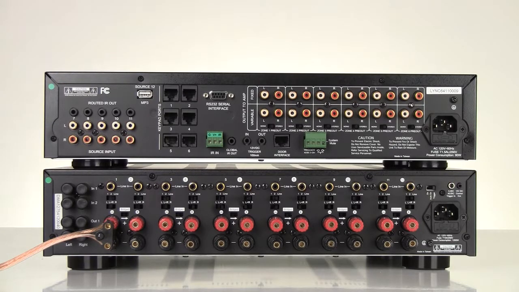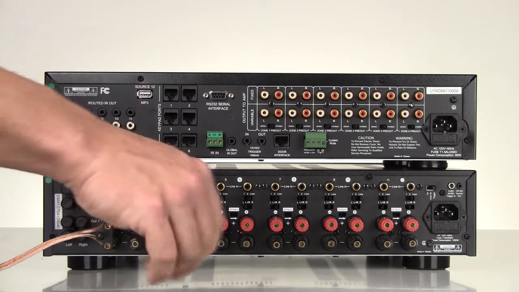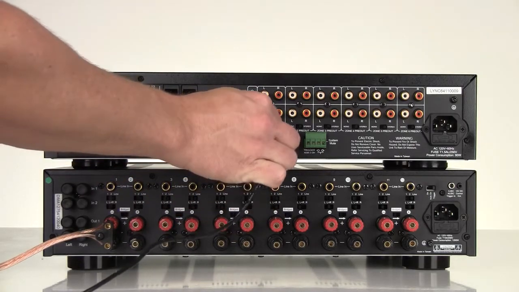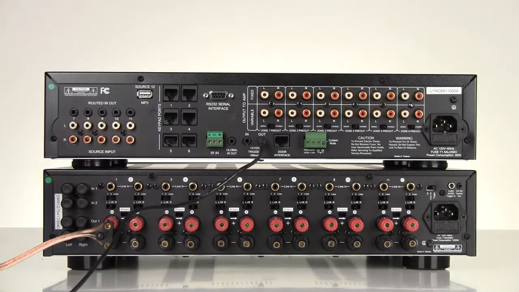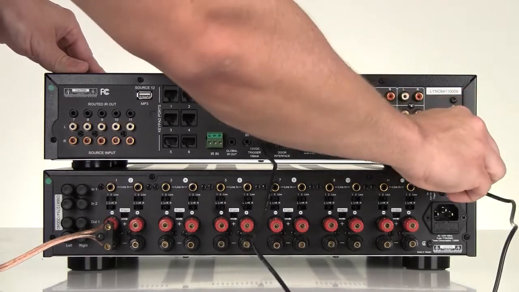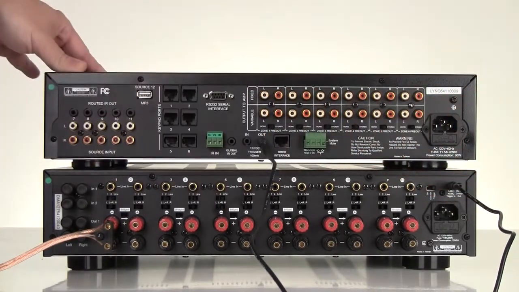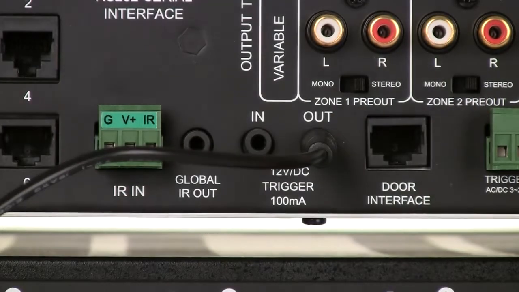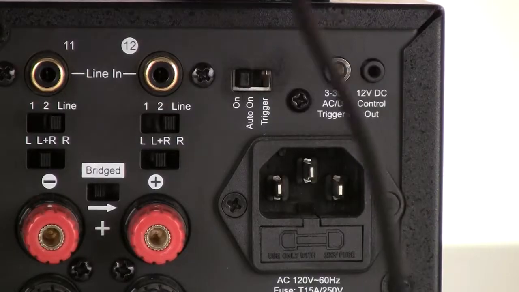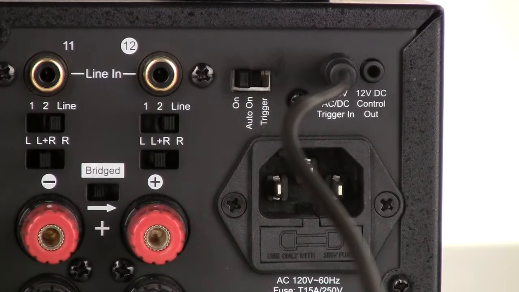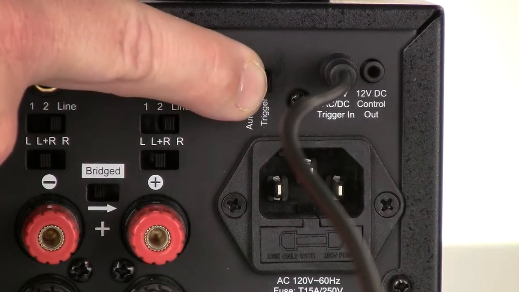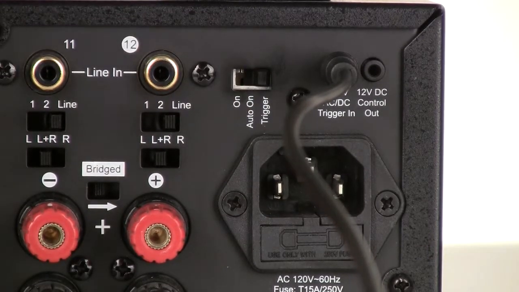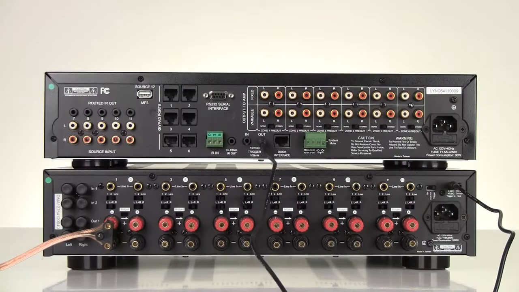Connect the trigger cable that was included with your Lync controller from the trigger out on the Lync controller to the trigger in on the multi-channel amp. It is important that this step only be performed with both the Lync controller and multi-channel amplifier powered off. Set the power mode switch to the trigger on position. This will cause the amplifier to remain in sleep mode until it is actually needed.